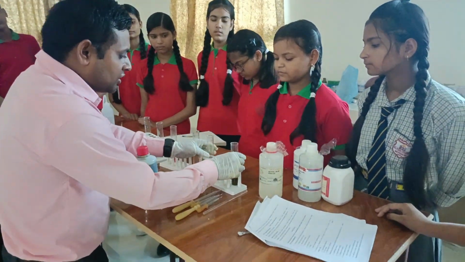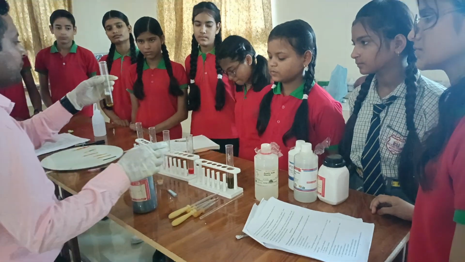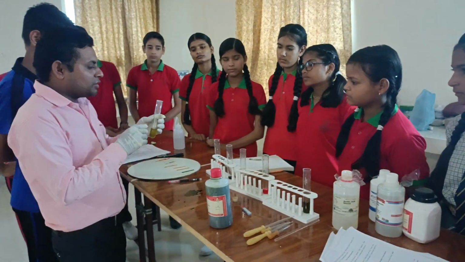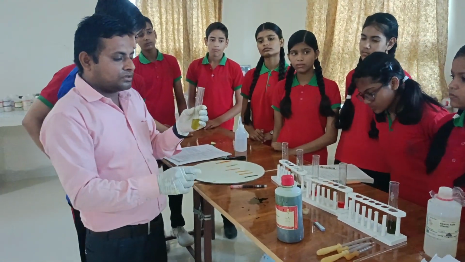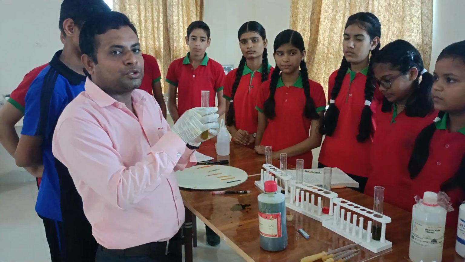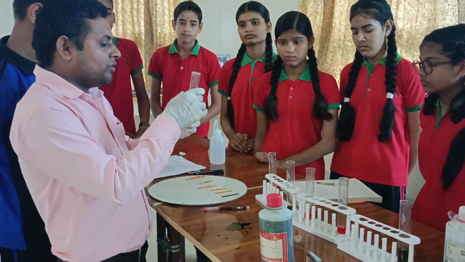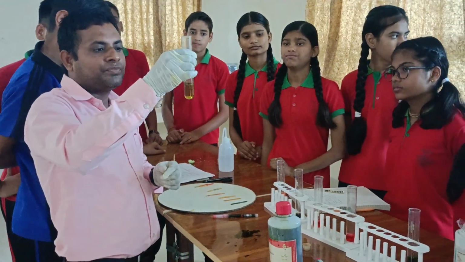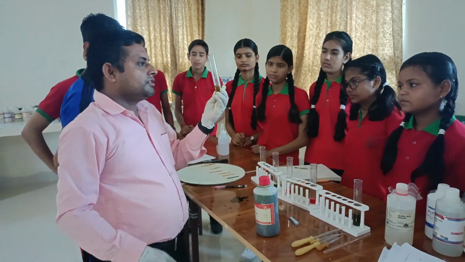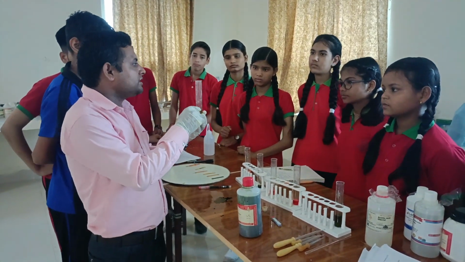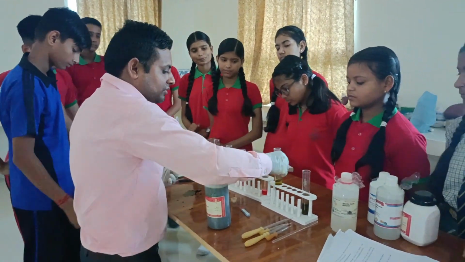Another solution is H2O. As soon as we drop some universal indicator in the H2O solution, we found the change of color, which shows that it is neutral in nature.